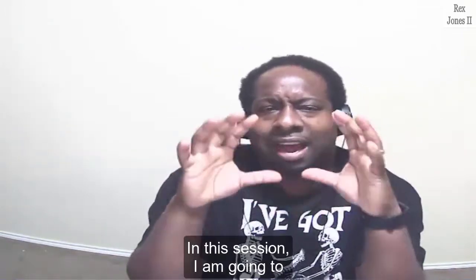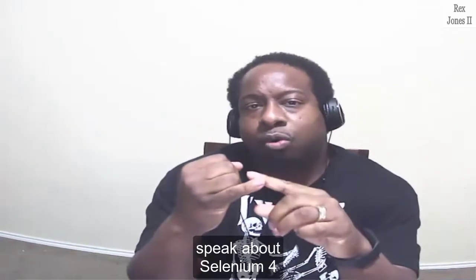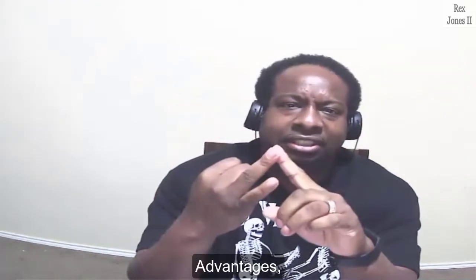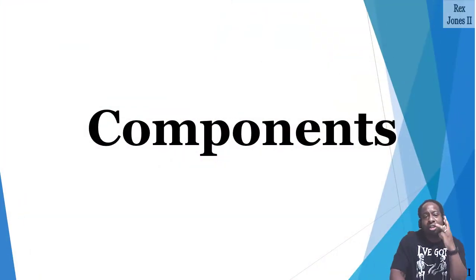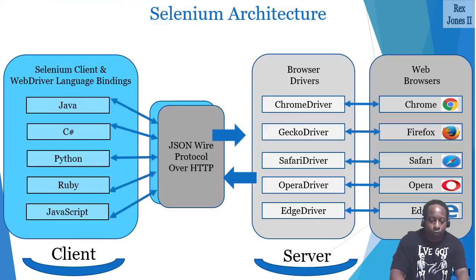In this session, I am going to speak about Selenium 4 components, advantages, mobile automation, and cloud platforms. Starting with the components, Selenium has moved from 3 to 4 because of the W3C WebDriver protocol.